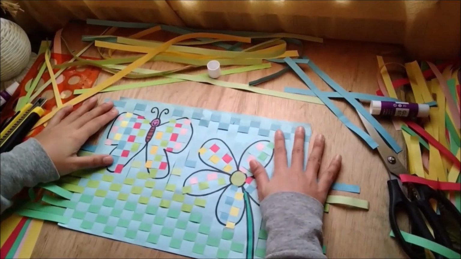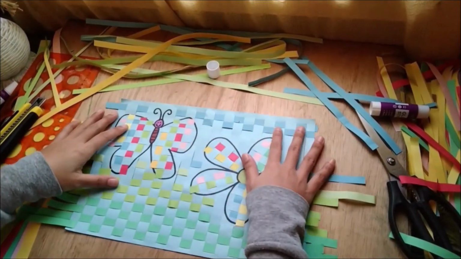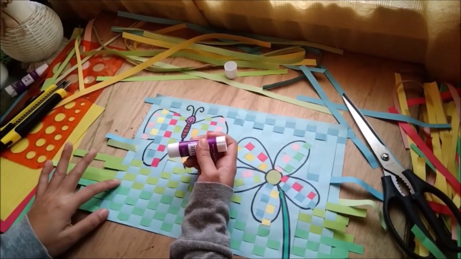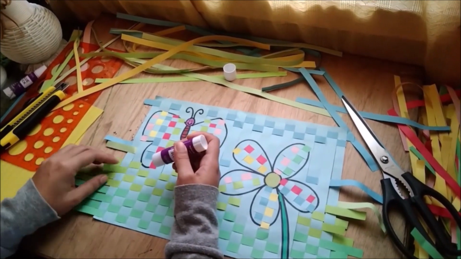Then, you can fix the paper stripes a little bit to make sure that it is not moving too far from your drawing. And again, take out your glue and paste the paper stripes onto your paper.